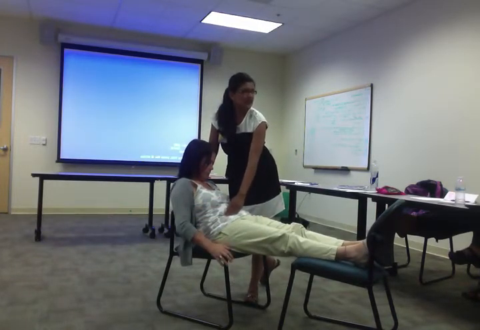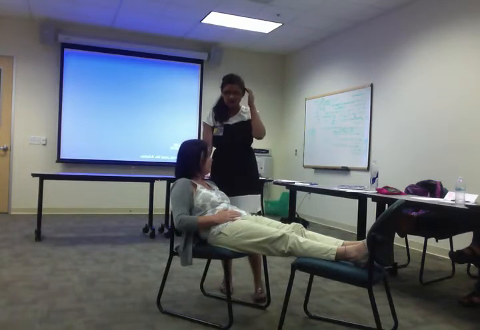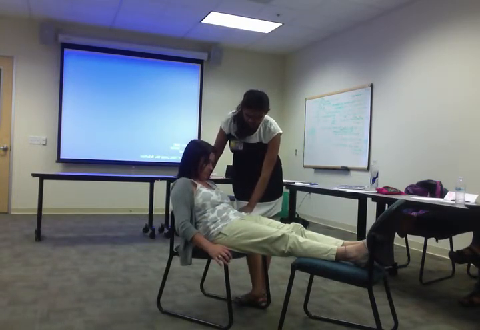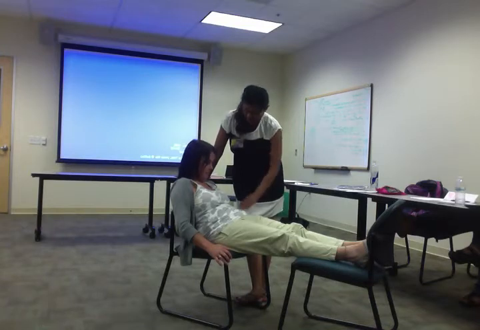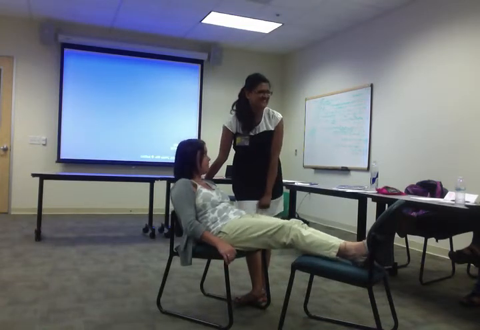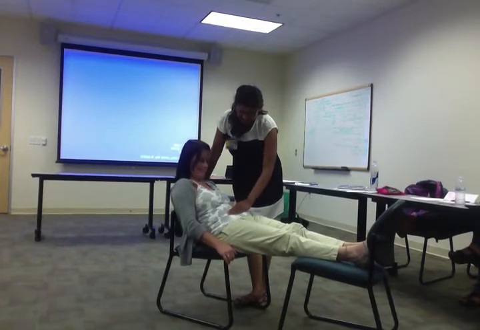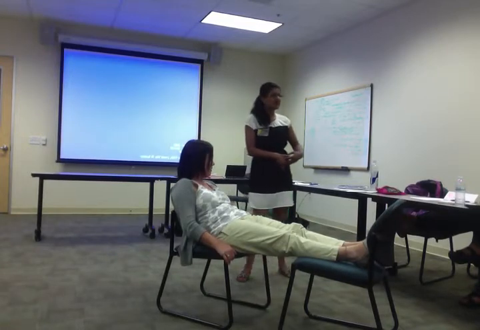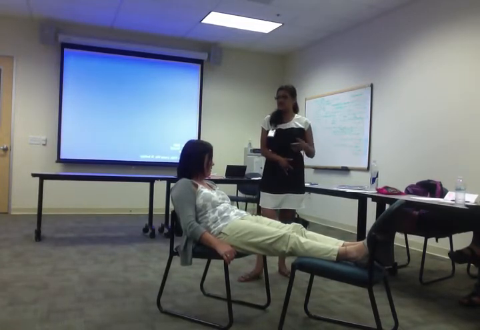Rebound means it doesn't hurt to push in. It hurts when you release, right? So looking for rebound tenderness. You push in, you say, does that cause any pain? Yes. Yes? No. Now if I let go? Yes, now it does. It's rebounding. And does that cause any pain? No. And if I let go, yes. Does that cause any pain? So rebound means you're just jiggling that area.